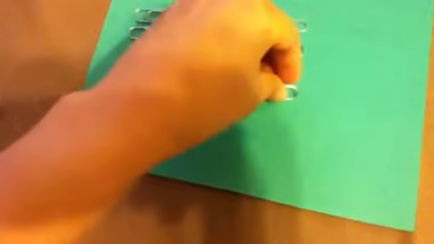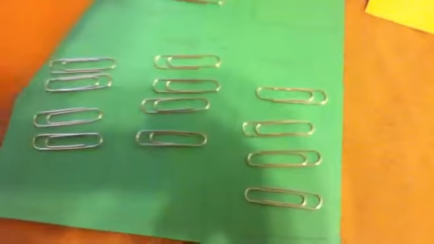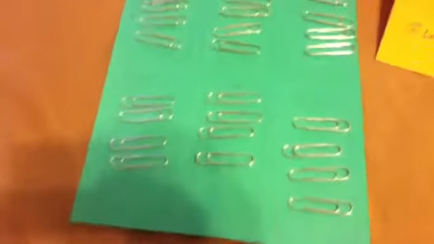Okay, and that's what we want. With the set model, we want to have our groups with an equal amount in each. Okay, so each friend now has 4 paper clips.